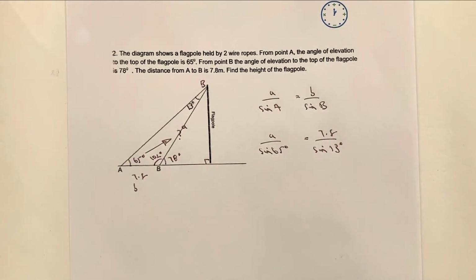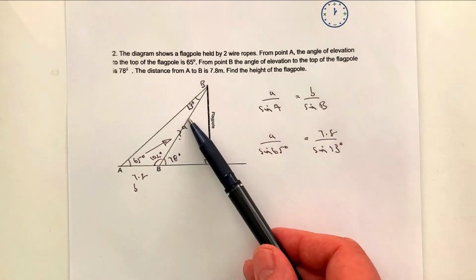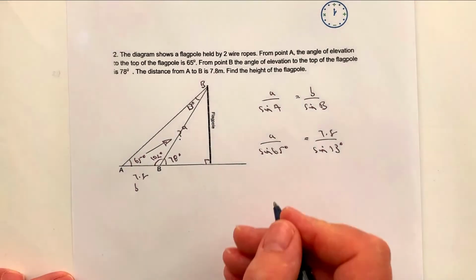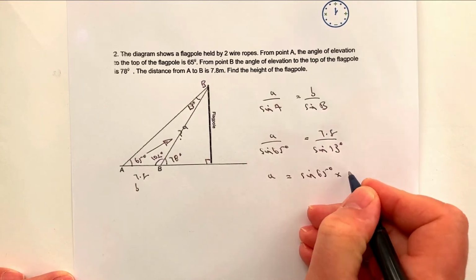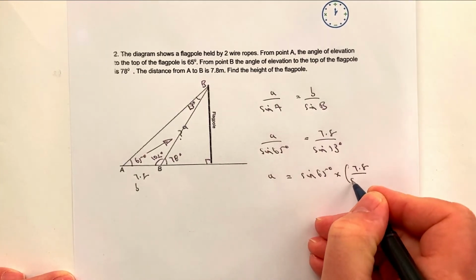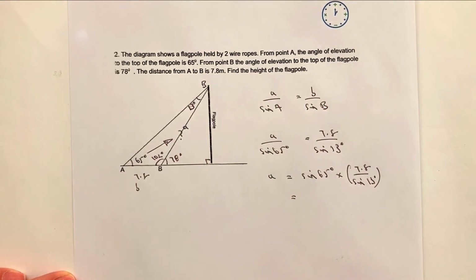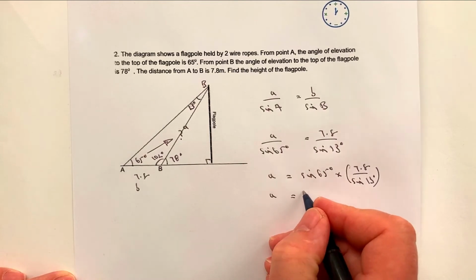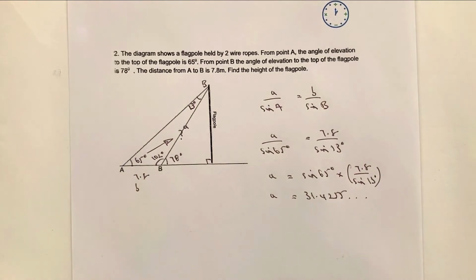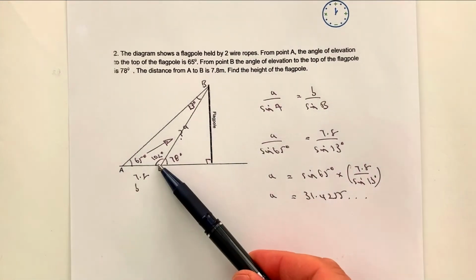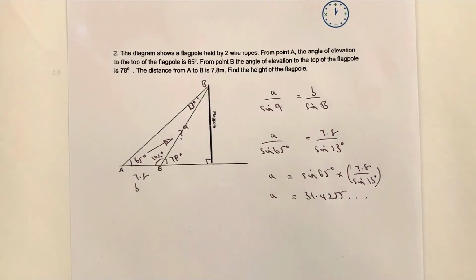If I make a the subject, I can work out the length of this rope. So a equals the sine of 65 degrees multiplied by the fraction 7.8 over the sine of 13. Putting that into a calculator, a equals 31.4255 and so on meters. So the length of this rope is 31.4 meters.